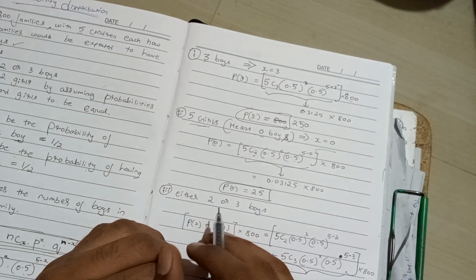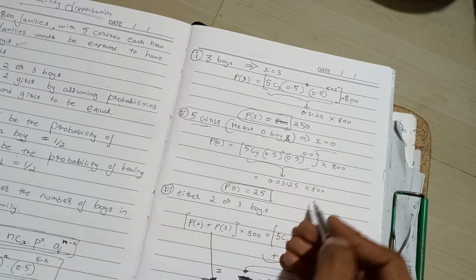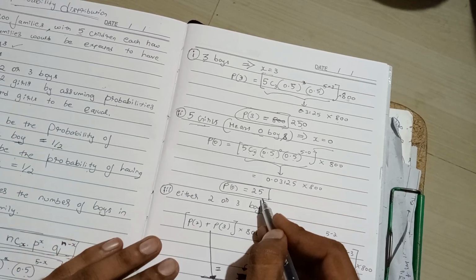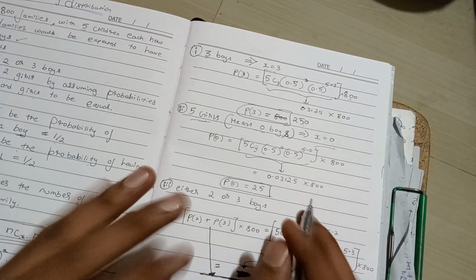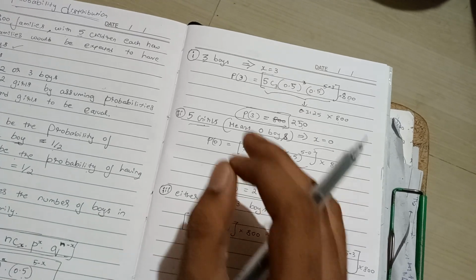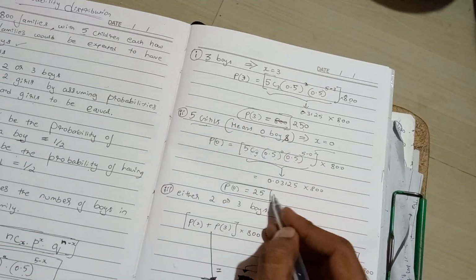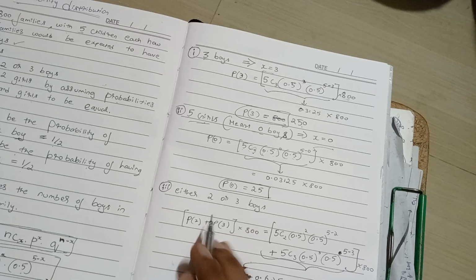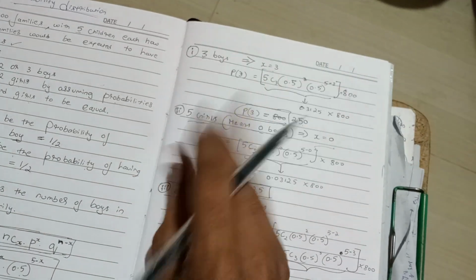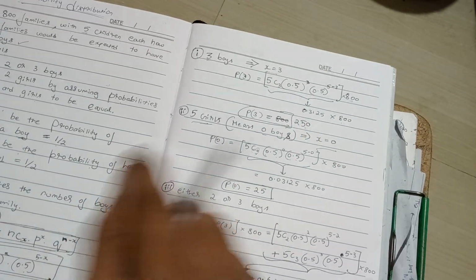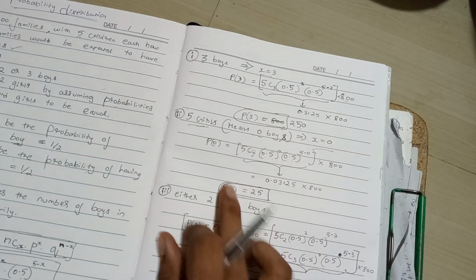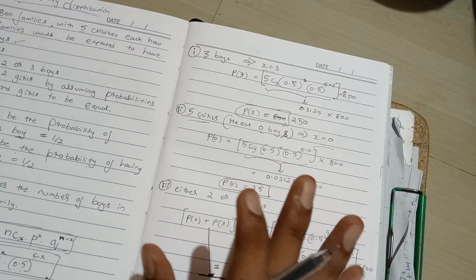I need it for 800 families, just multiply with 800, you are going to get 25. What it means is that out of 800 you have 25 families who are having 5 girls and 0 boys, no boys at all in these 25 families.